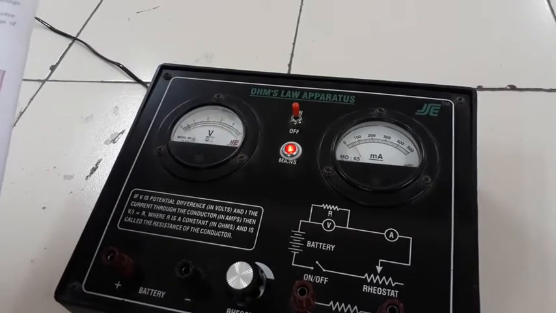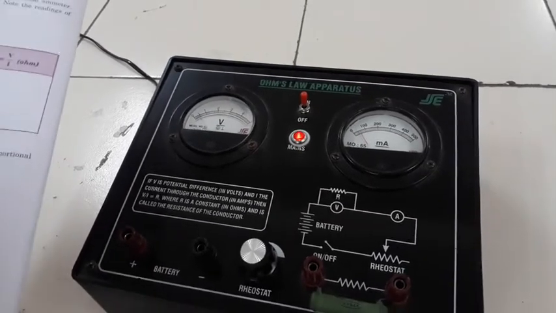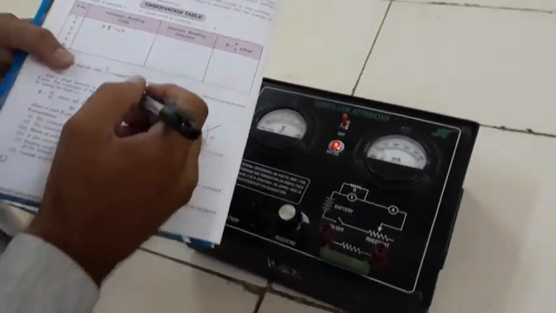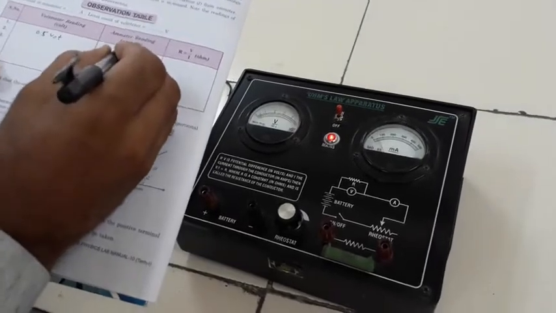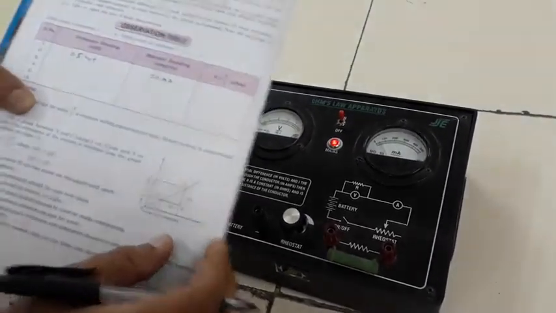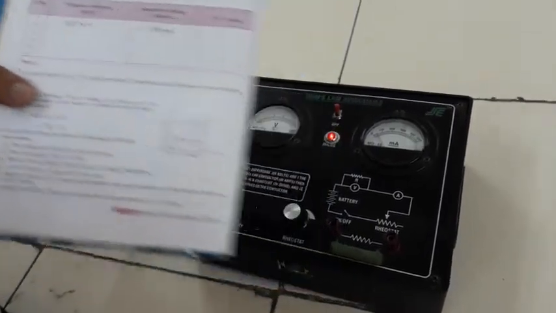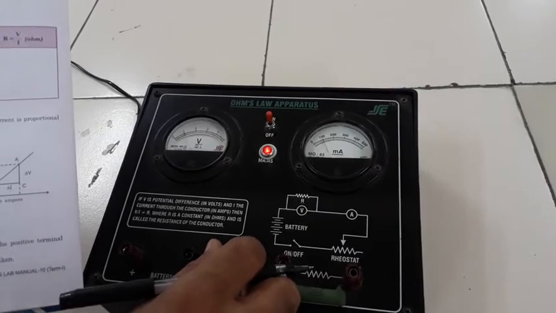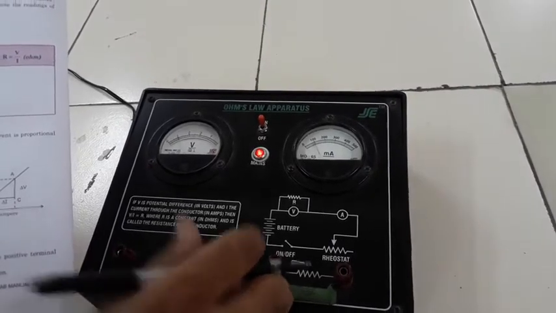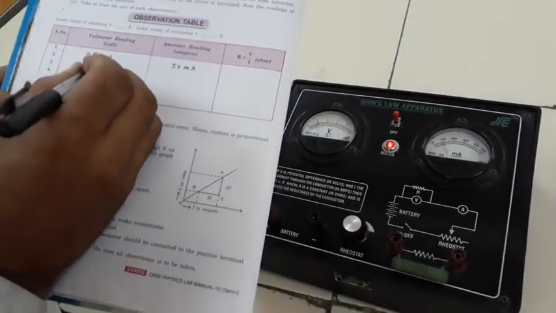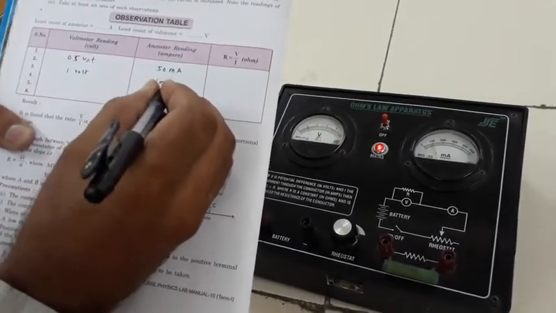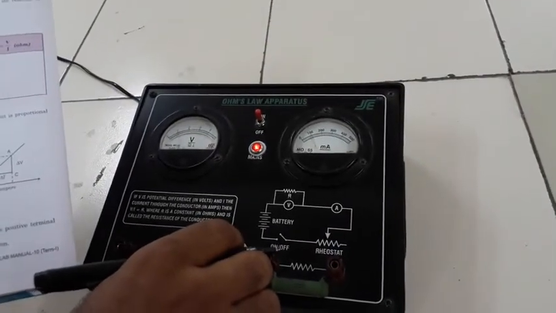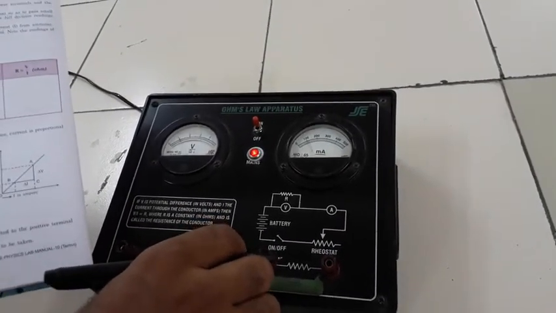The reading is 0.5 volt in the voltmeter and the ammeter reading is 50 milliampere. Another reading is for 1 volt, and for 1 volt this is 100 milliampere. You can see from the instrument.